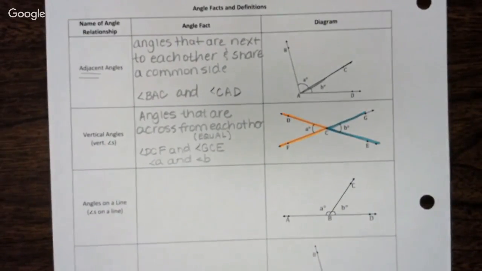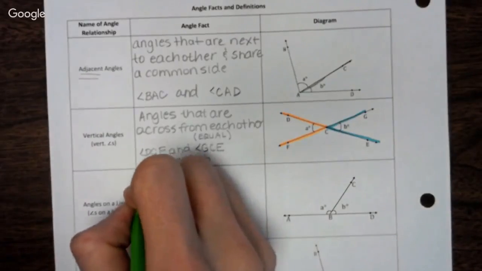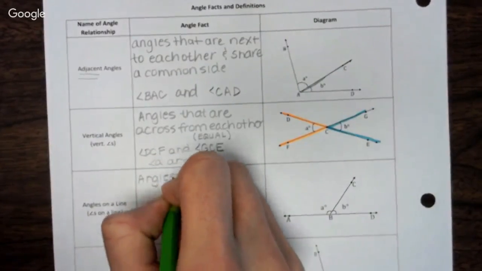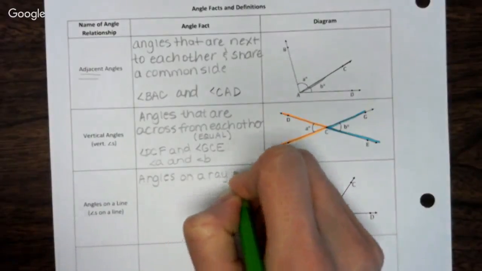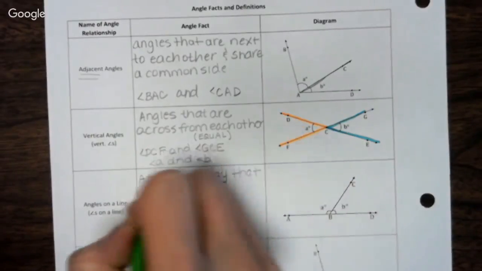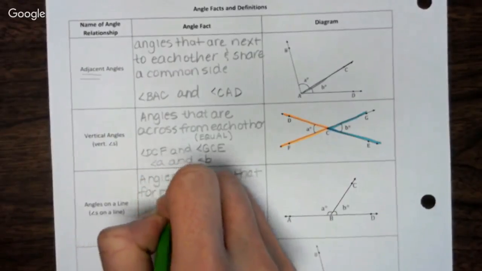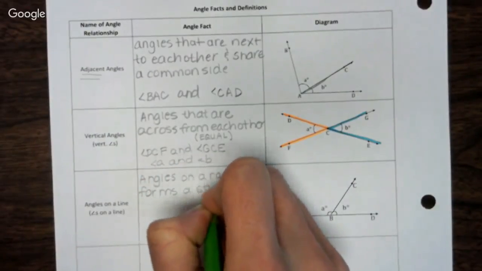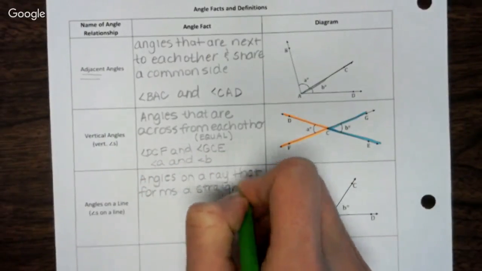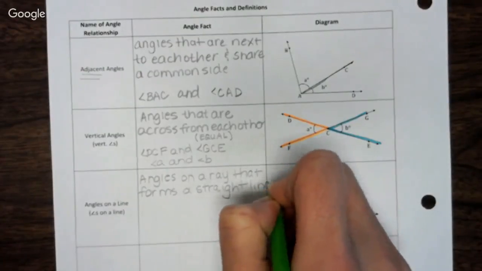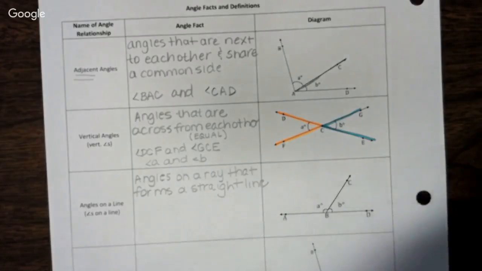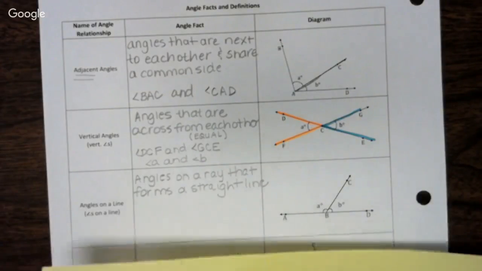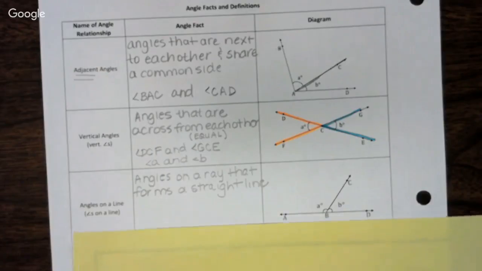All right, angles on a line. These are angles on a ray that forms a straight line. So if you were to take a sheet of paper, you could see that obviously a sheet of paper is a straight line.